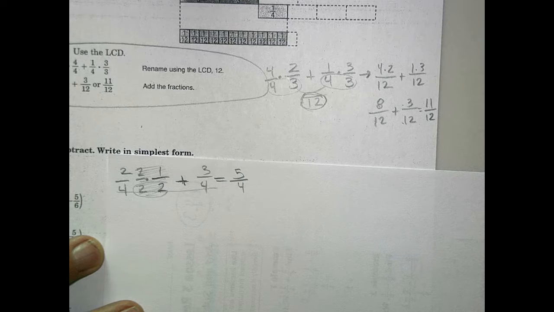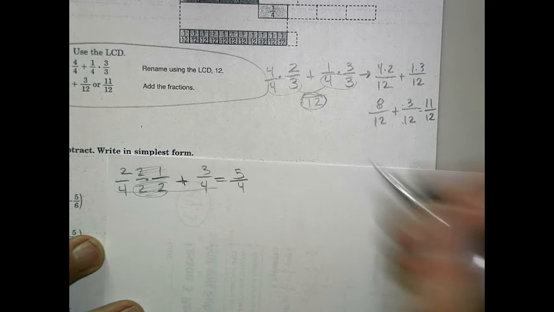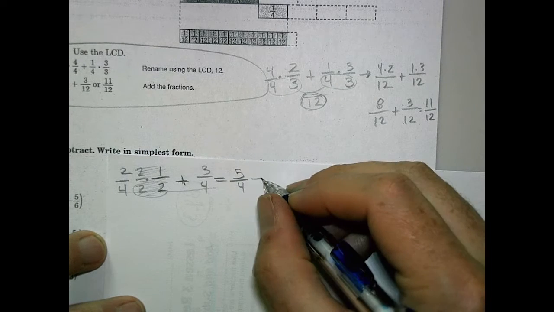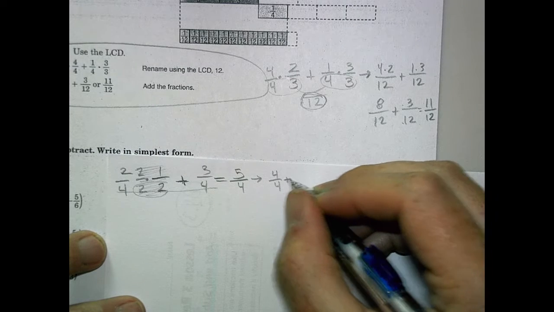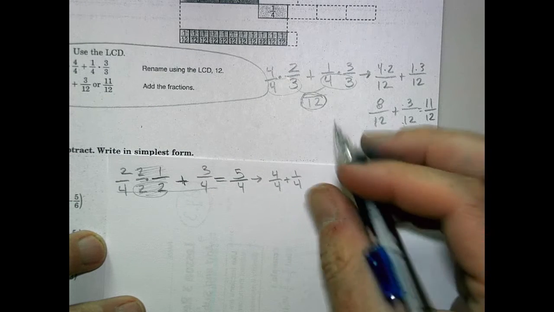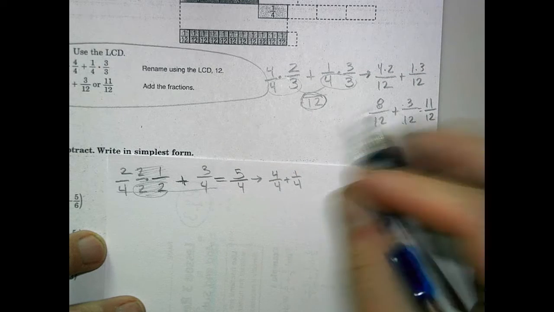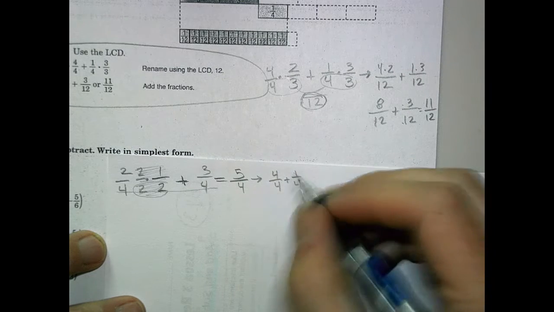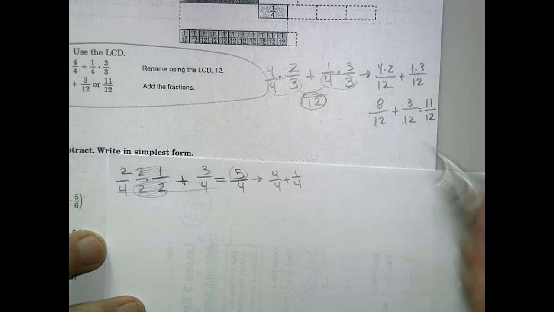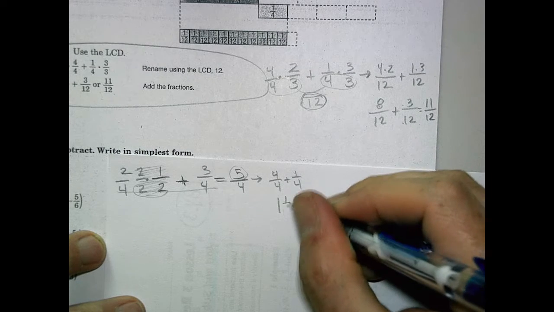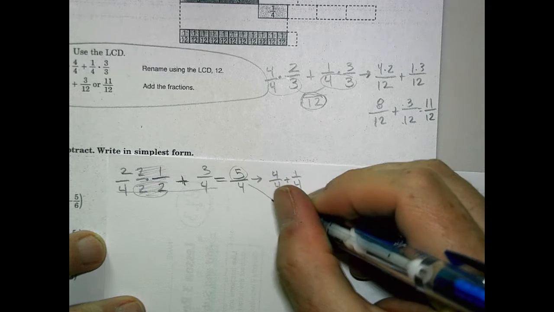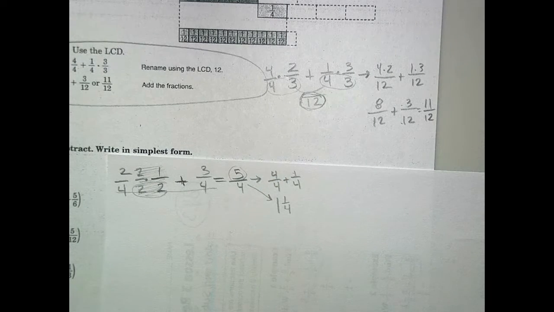But should I stop there? Nope, because my numerator is too big. I could think about this as being what? This is like 4 over 4 plus 1 over 4, because 4 plus 1 is 5. Anything changing here from that one? Nope, just breaking apart the 5 so you can see it a little bit better. 4 over 4 becomes what? 1 and 1/4. So now I've turned the improper fraction into a mixed number.